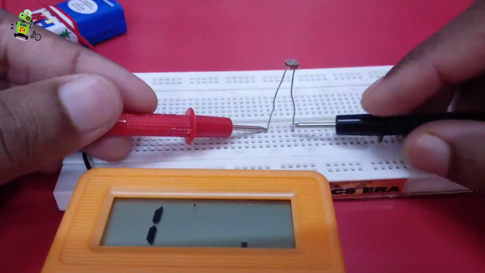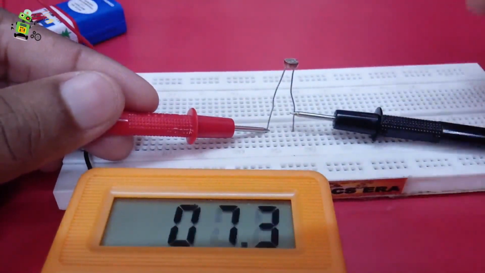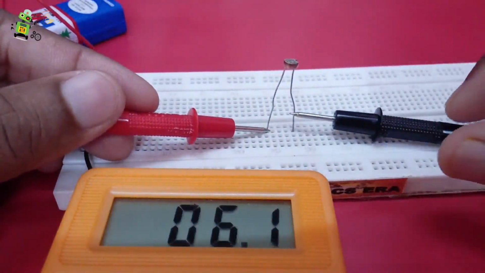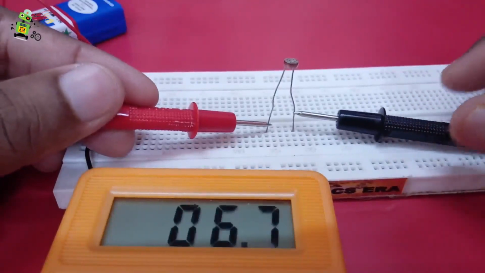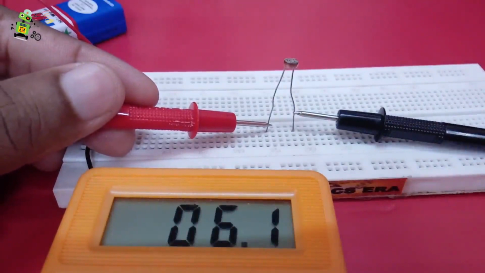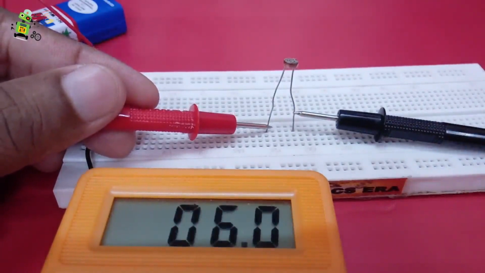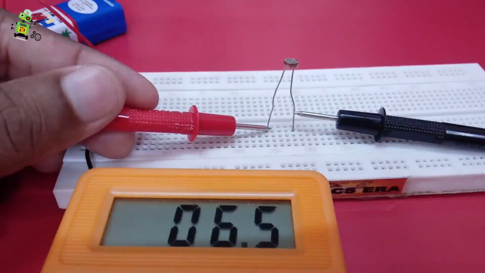Now let's check if we apply light on the LDR. I have touched it on one side. See, it is showing 1.2, and now I am going to put my flashlight on the LDR.